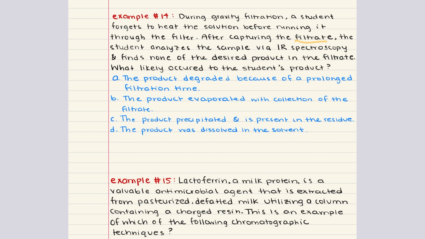A says the product degraded because of a prolonged filtration time. There's no evidence that the product is unstable or that degradation occurred, so A is not true. B says the product evaporated with collection of the filtrate. That's unlikely. Evaporation would only be a major issue if we were heating a very volatile compound, which we're not told here. So B, incorrect.